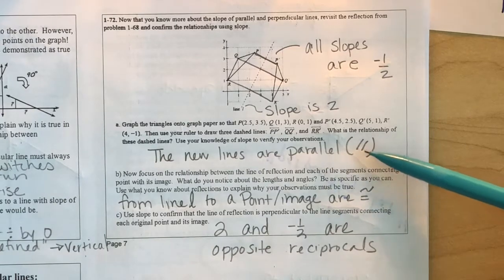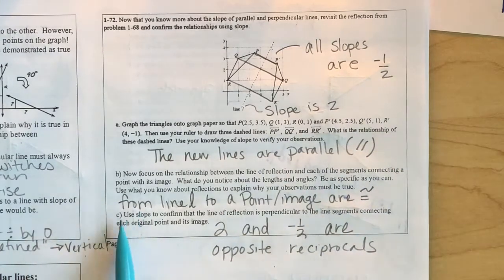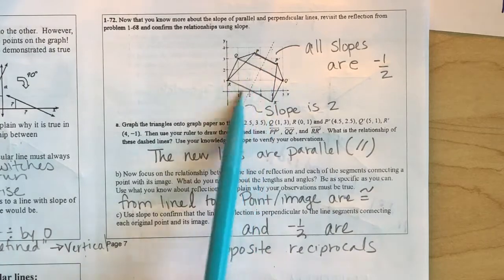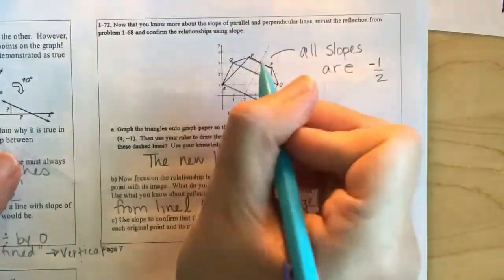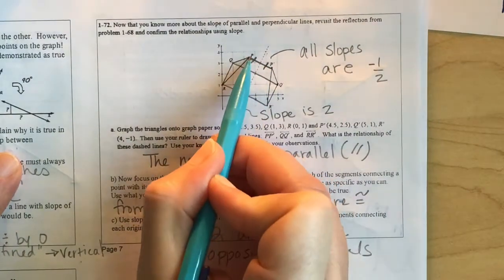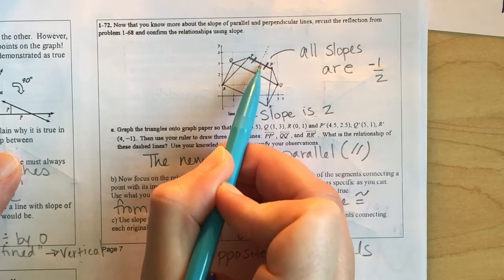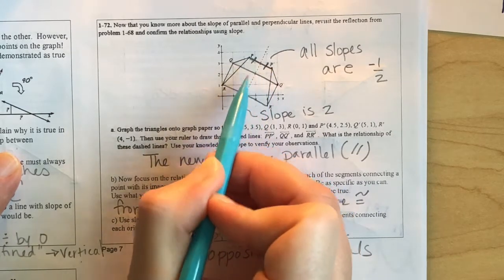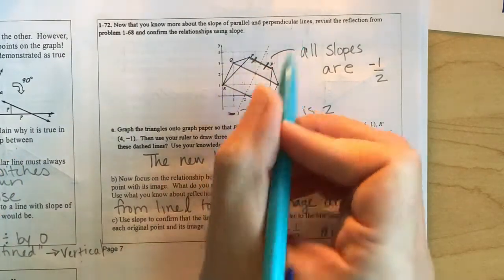In geometry, we abbreviate parallel with this symbol here. And then it wants you to look at the relationship between the segments here and this line. So hopefully what you're gonna notice is that this portion is congruent to that portion. So from P to the line of reflection and from P prime to the line of reflection, it is the same distance. And this little marking means congruent or equal.